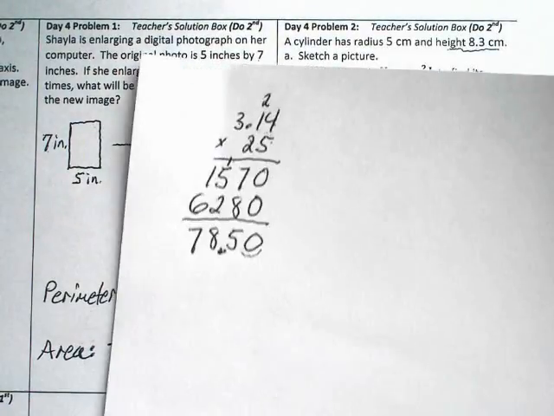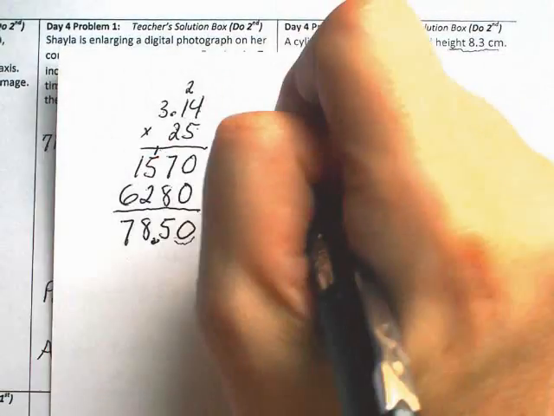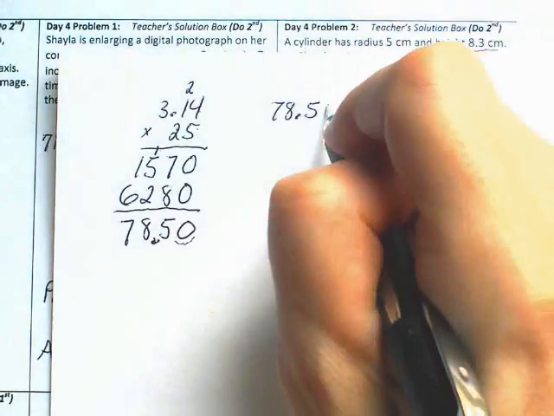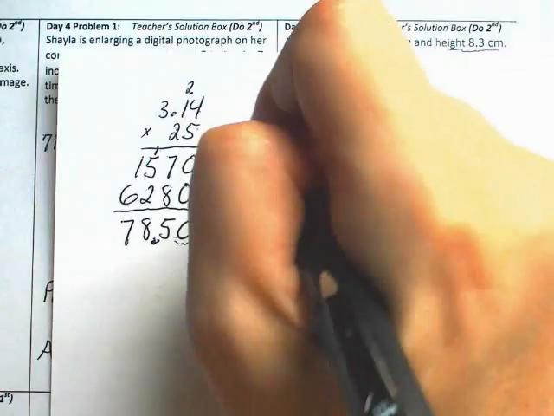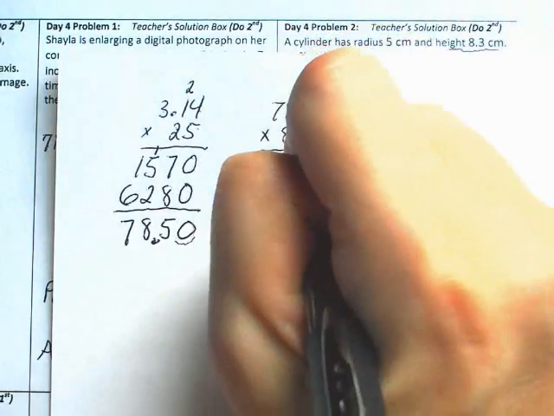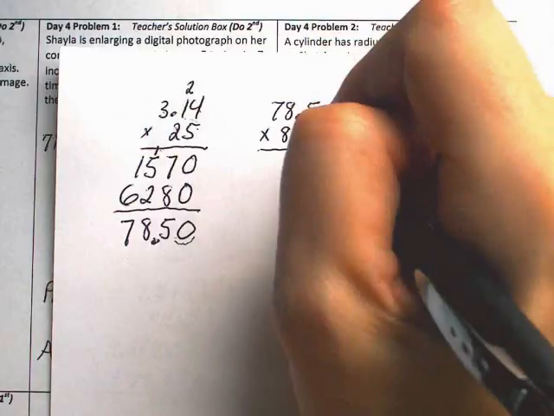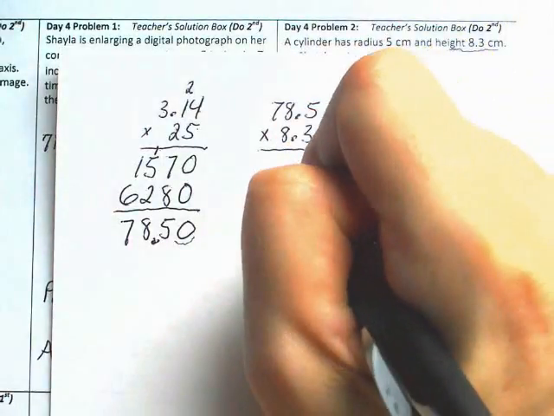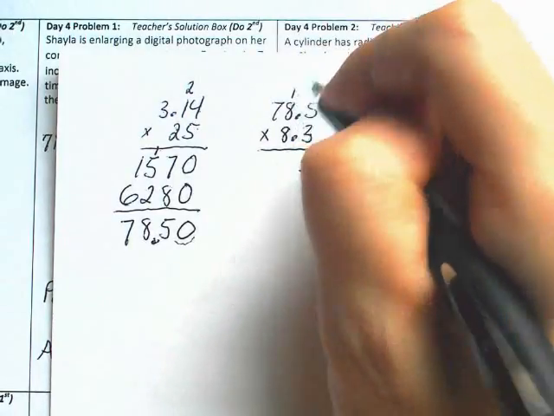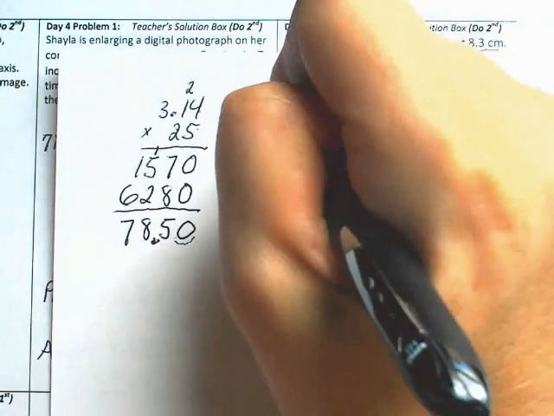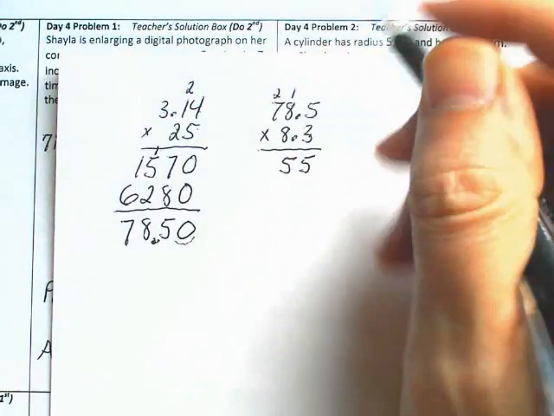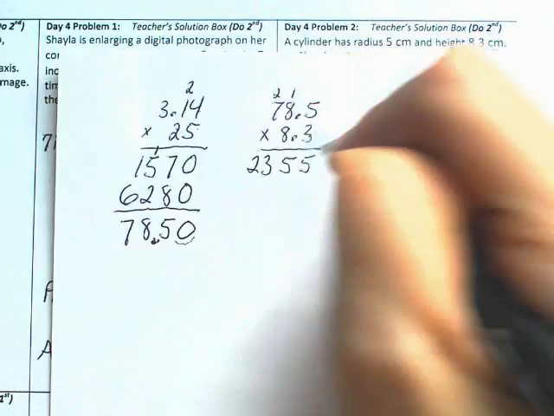And so let's take our 78.50, though that's unnecessary to put that, and multiply by 8.3. So 5 times 3 is 15, carry the 1. 8 times 3 is 24, plus 1 is 25, carry the 2. 7 times 3 is 21, and plus the 2 is 23.